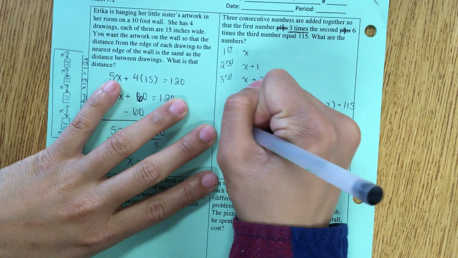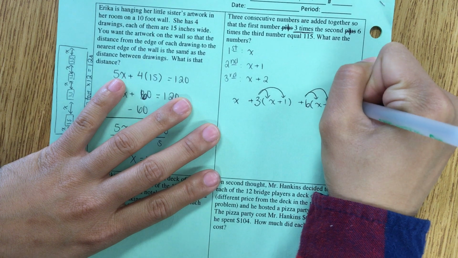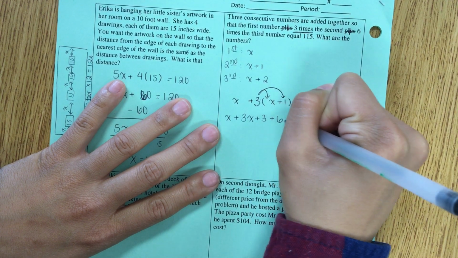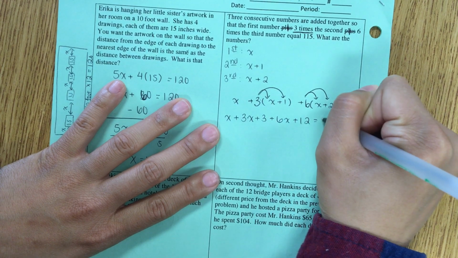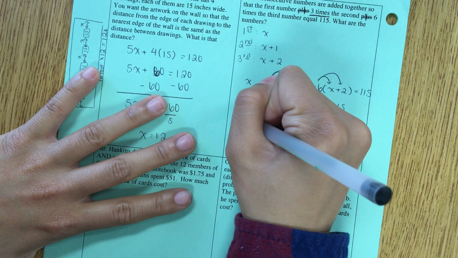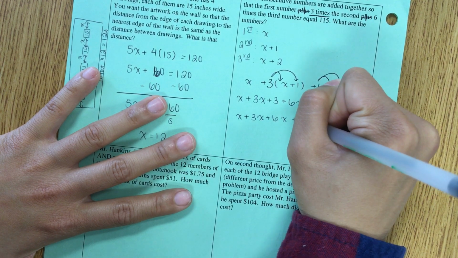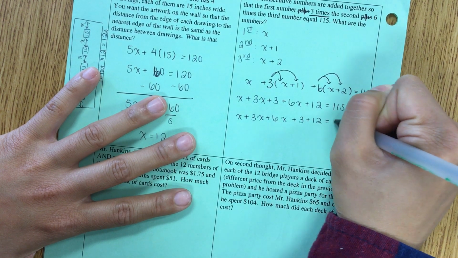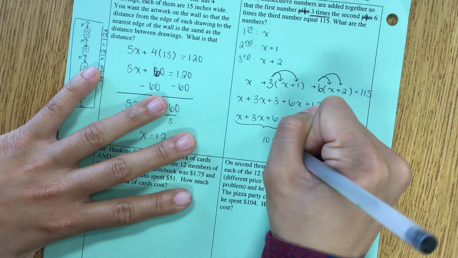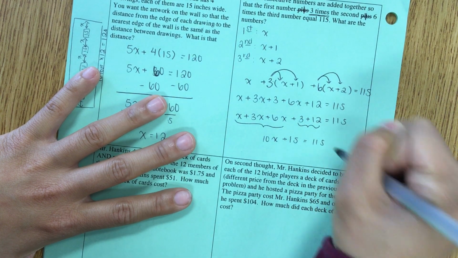Next thing you're going to do is start building everything up by distributing. x plus 3x plus 3 plus 6x plus 12 equals 115. All right, so now put all of our x's together: x plus 3x plus 6x. Move all our numbers. This will equal 10x plus 15 equals 115.